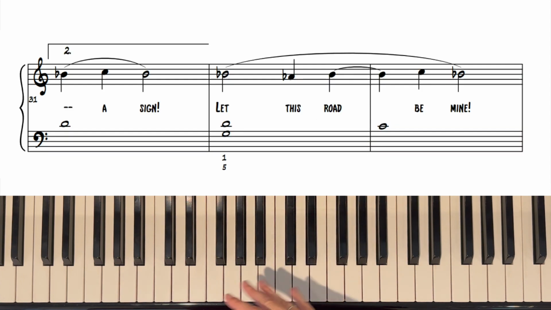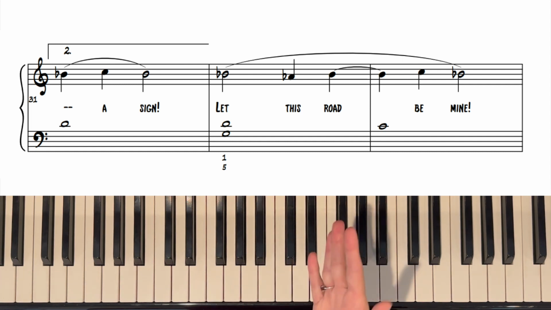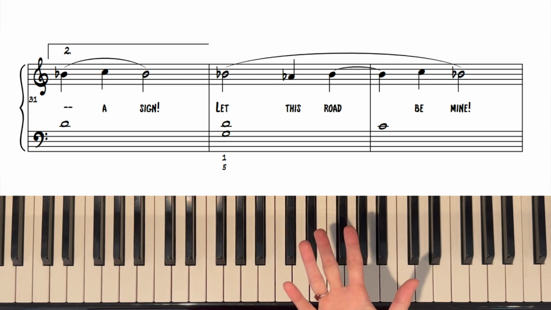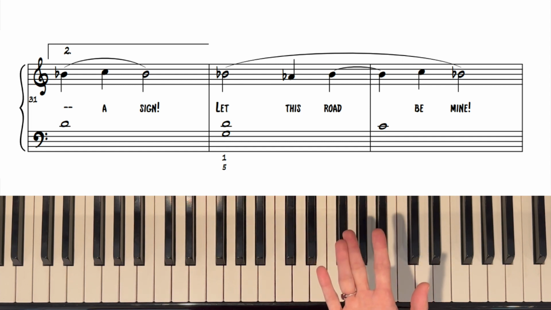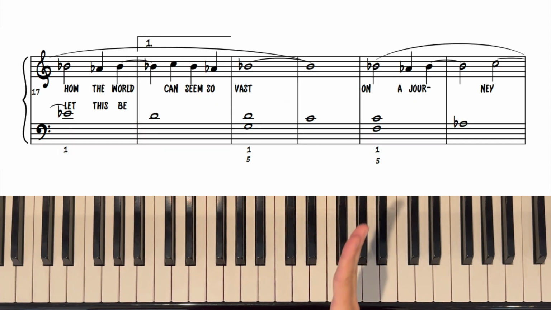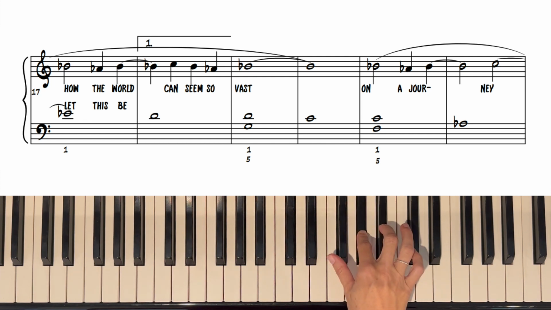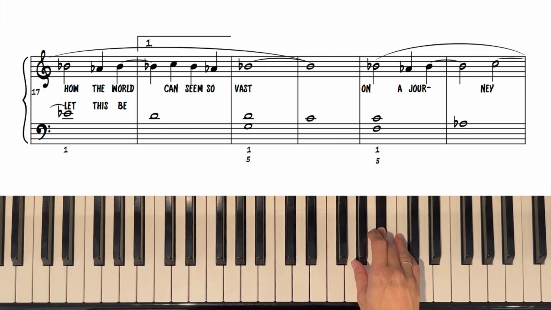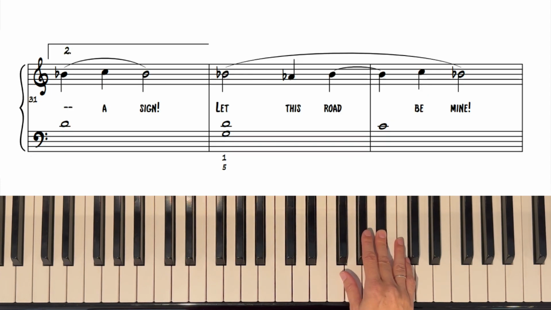We go back and remember we're learning an abbreviated version of the song, so we're gonna do verse 3. I'm not gonna go through verse 3 with you because you already know it's exactly the same as verse 1. But what I want to do is jump to measure 17, okay? We play measure 17, and then we come in with the second ending. So we jump down to measure 31.